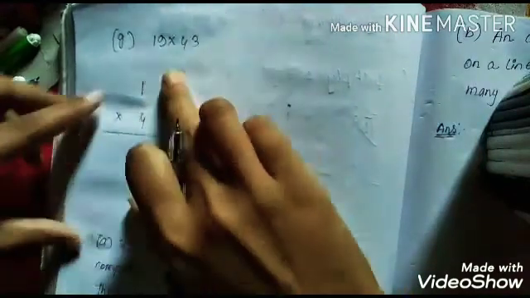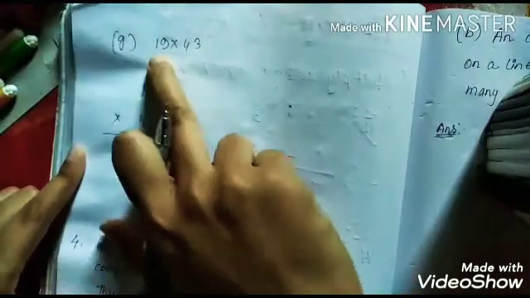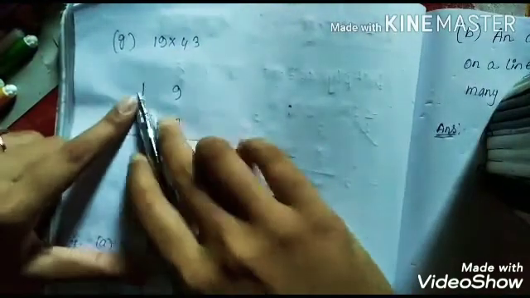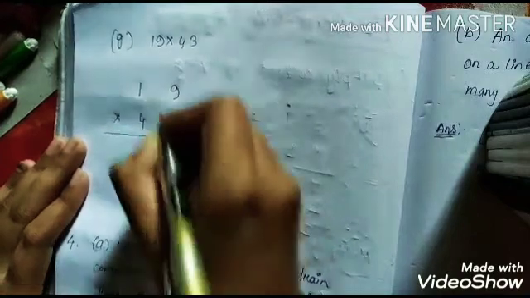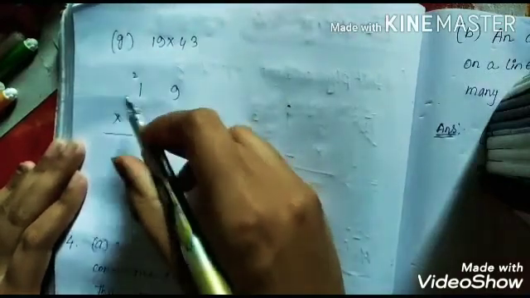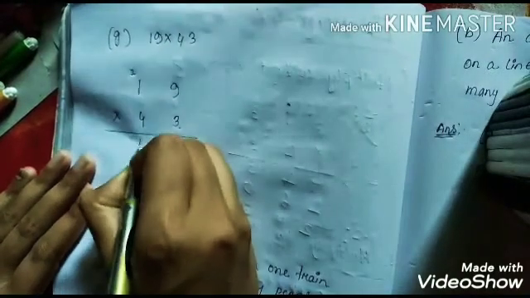One more I'm showing from G number. That is 19 into 43. So 19 into 43 I've written, and we have to start from here. So 9 3 ja 27, right? So 7, and 2 is carried here. So 3 1 ja 3, plus 2 will be 5, right students?